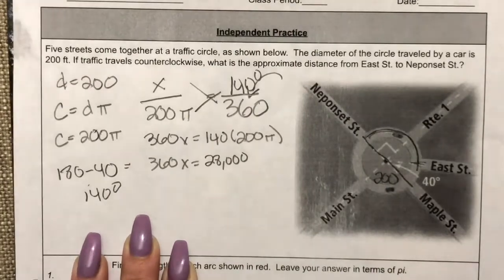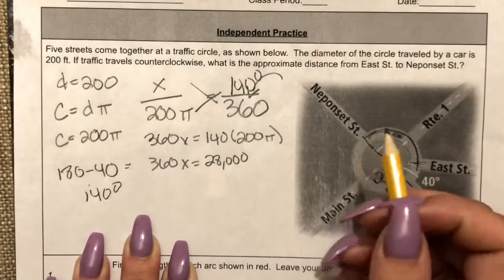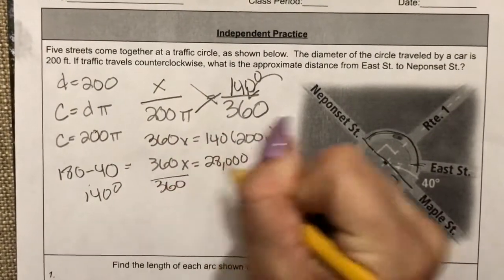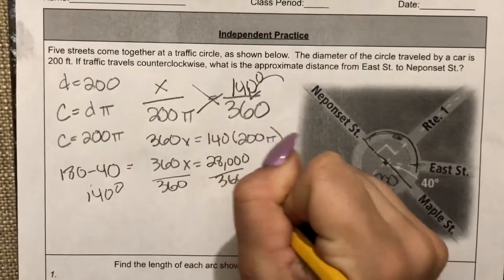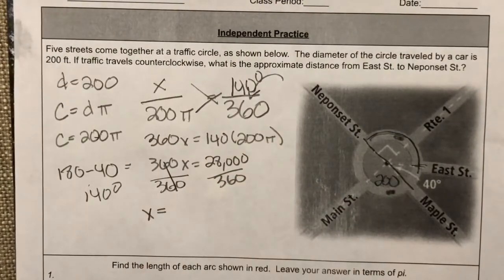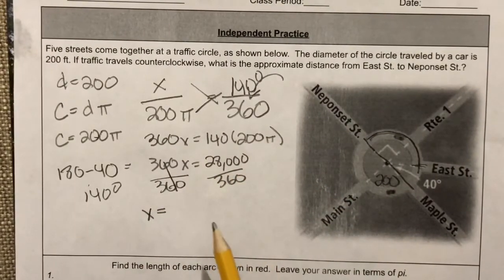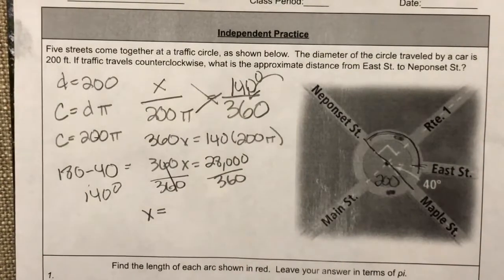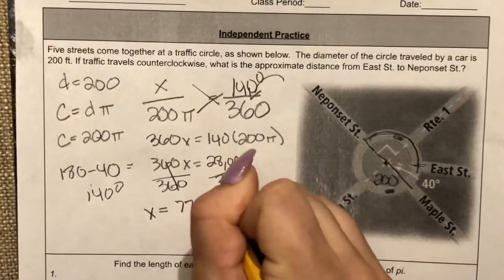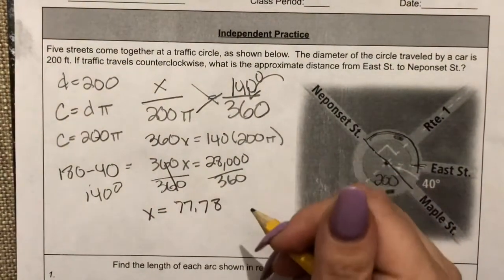In order to solve for x, we are going to divide by 360. Now, if you put this in the calculator, you're going to get 77.78 pi.